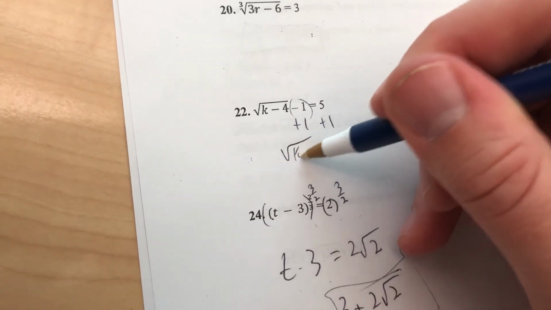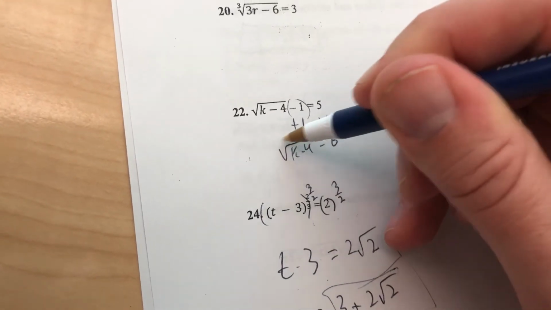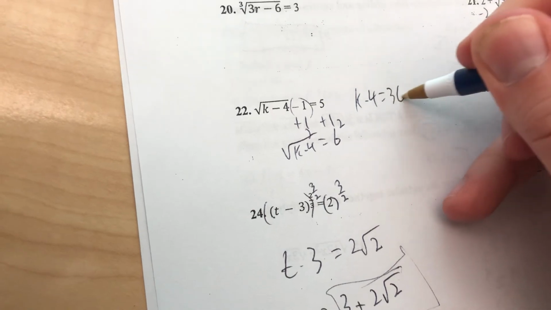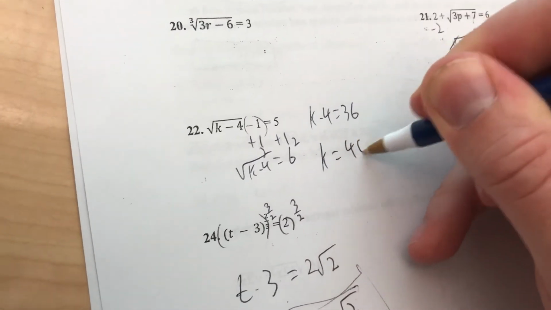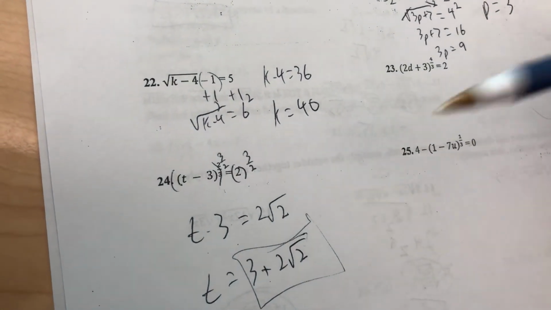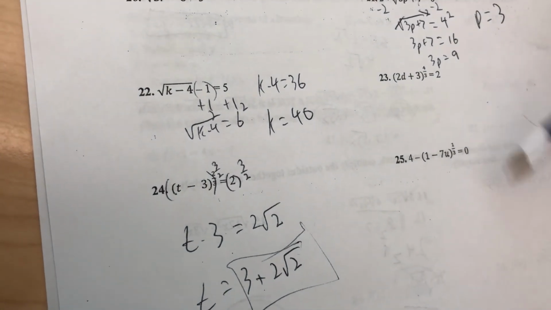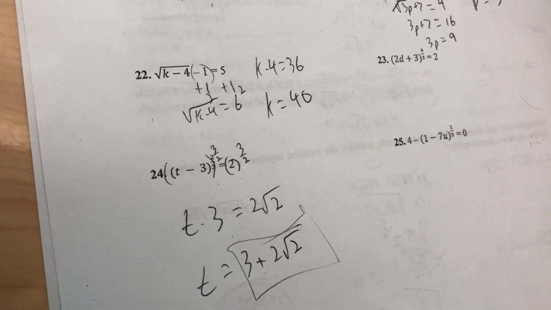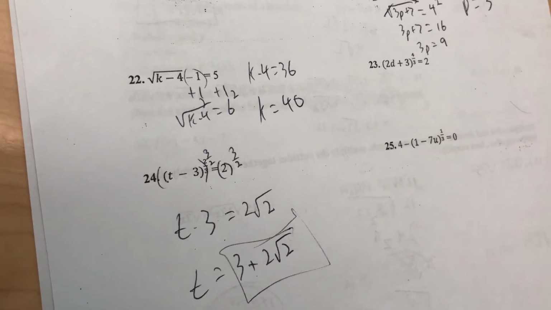That's square root of k minus 4 is equal to 6. We square it, that's k minus 4 equals 36. K is 40. Again, you got multiple choice on this. You can actually just take the numbers that it gives you for the answer, put them in for the variable, and see if it comes out by typing the whole thing in. That should get you through part 2.